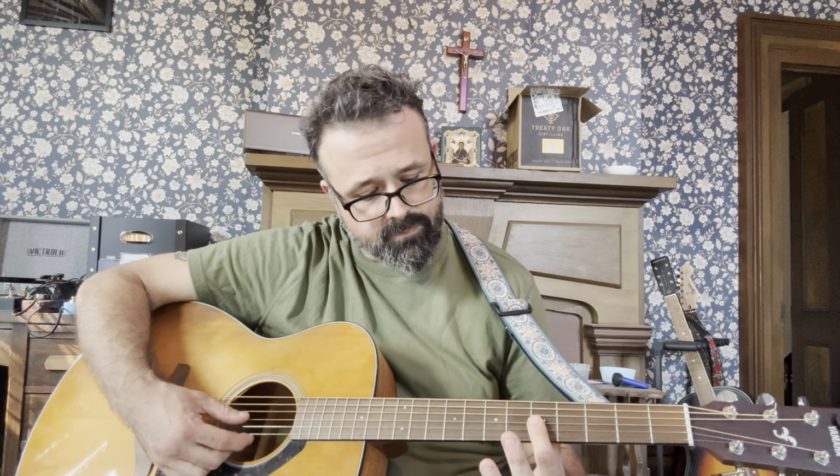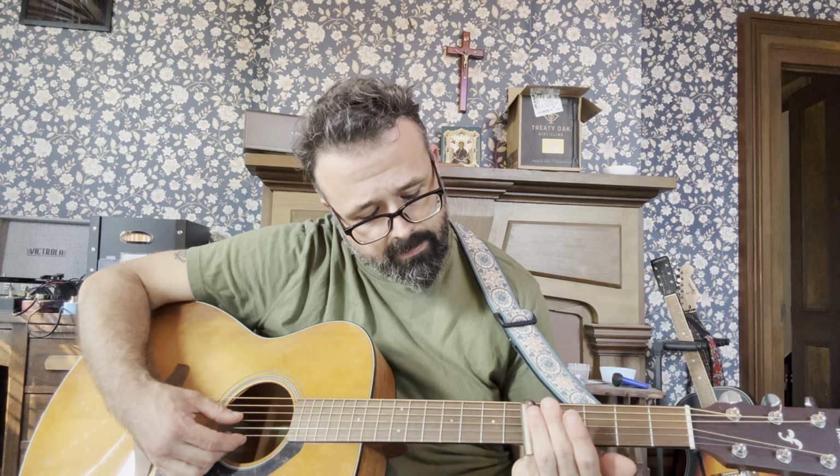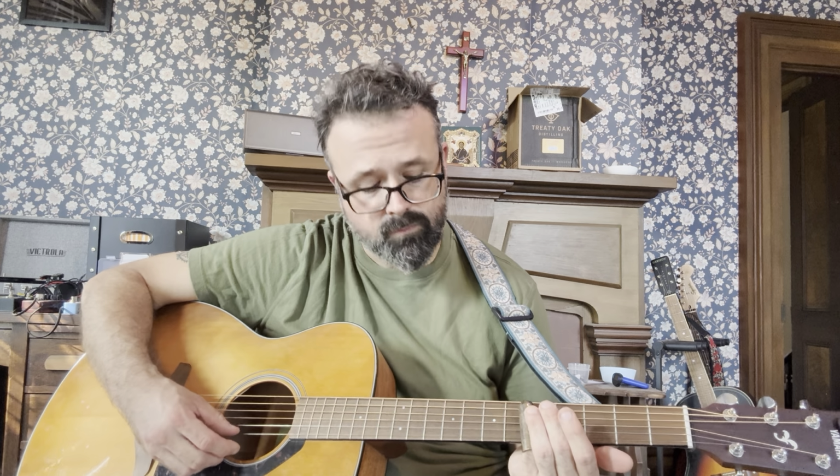And if you want to be playing chord tones of your fifth note, they're going to be right here for the 4 chord. And right there for the 5 chord.